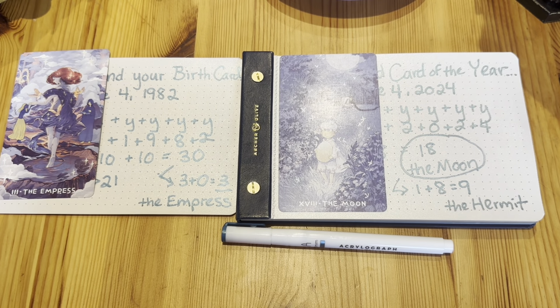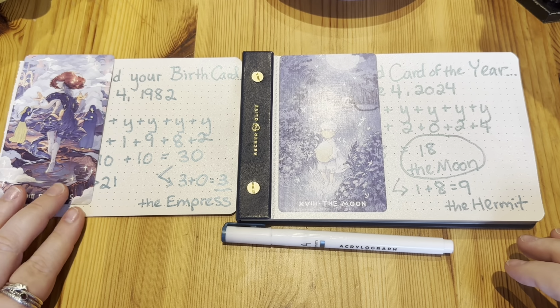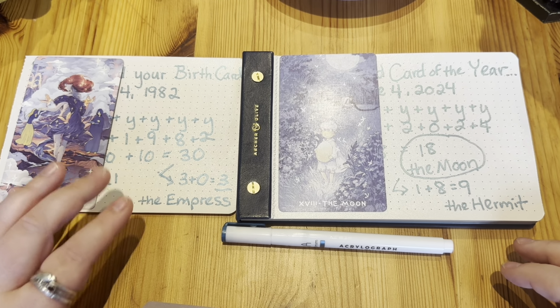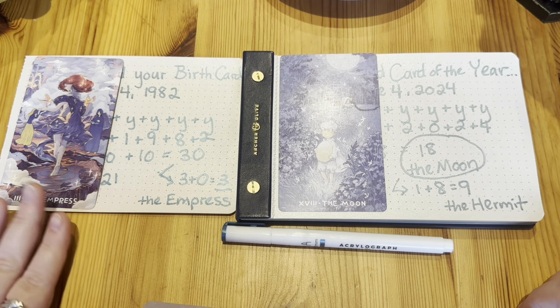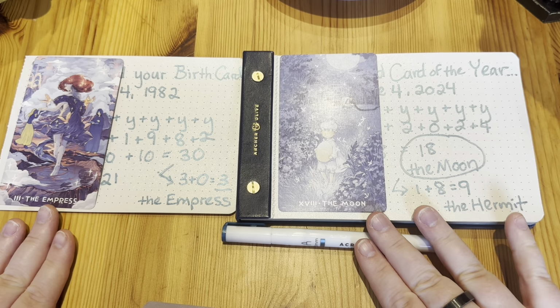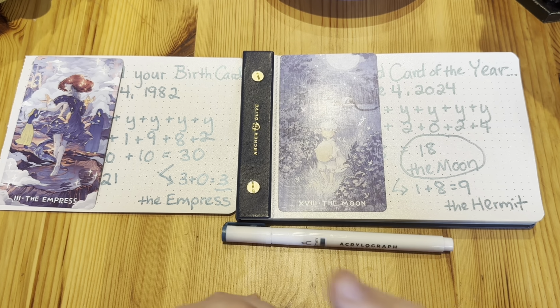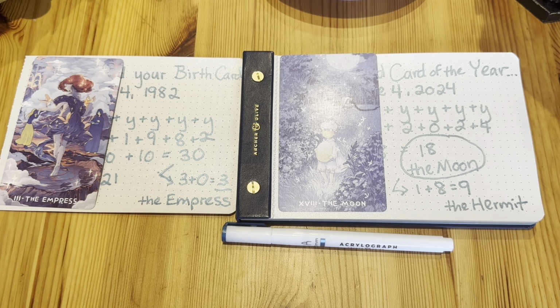So, for a person hypothetically born June 4th, 1982, their birth card would be the Empress, and the moon would be their card of the year for 2024. And these are the cards from the Monsoon Tarot that correspond with those. So I would take pictures of those and put them in my journal in the front, which you may remember, and I can show you again if it's of interest.